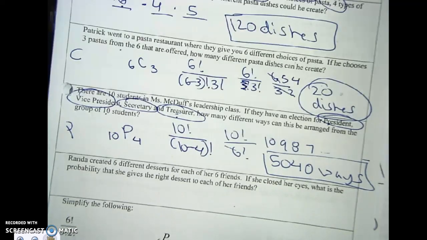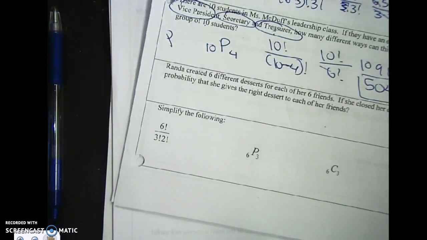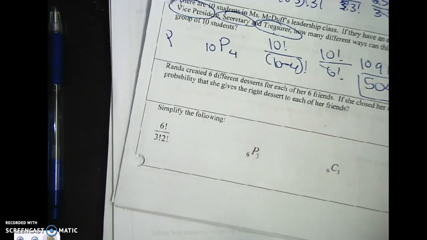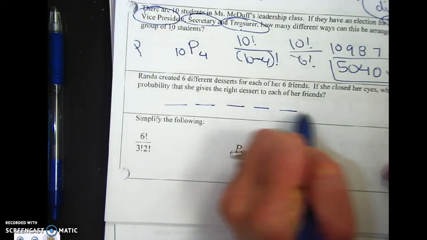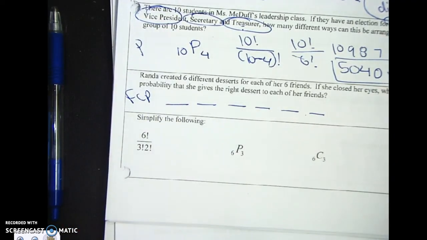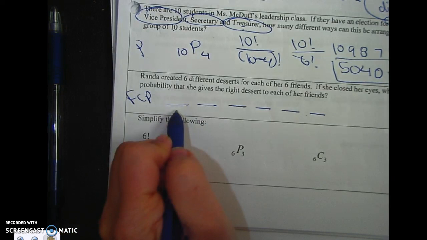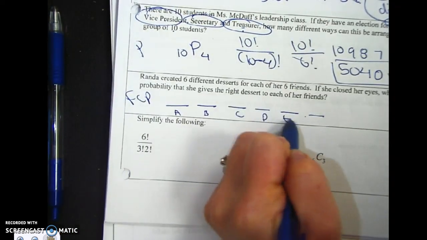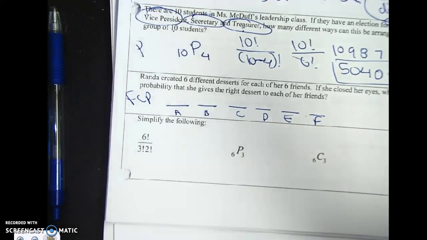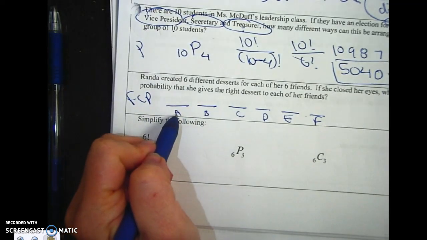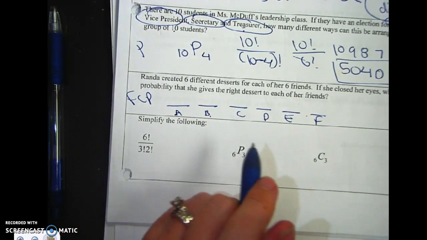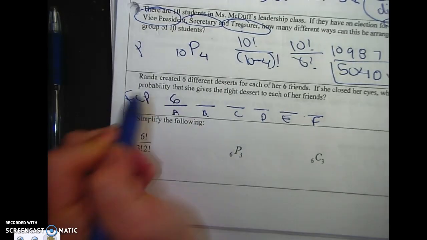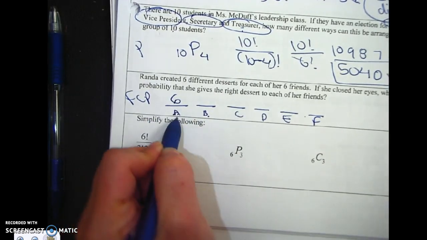Okay, this one's a little bit different. Rhonda created 6 different desserts for each of her 6 friends. If she closed her eyes, what is the probability she gives the right dessert to each of her friends? So here's the deal. There's 6 different desserts. This is the fundamental counting principle because you're using all the desserts. Now, each person A, B, C, D, E, and F, all like a certain dessert. So if person A likes dessert Q, but you give it to B, they're not going to be happy. So there's 6 chances that you'll get this one.